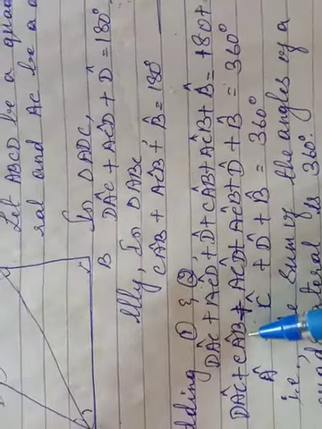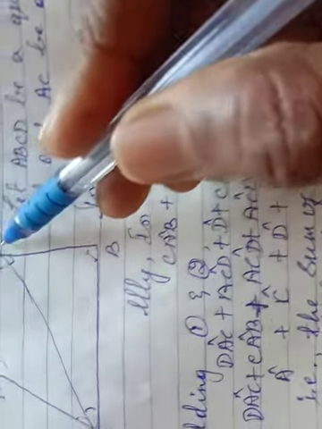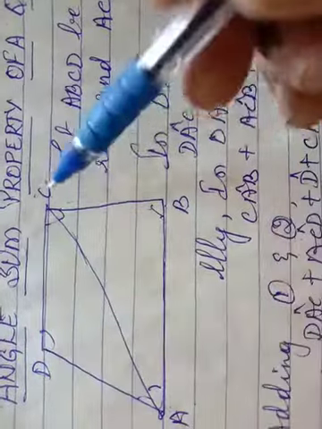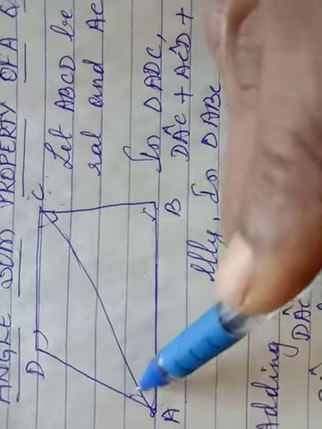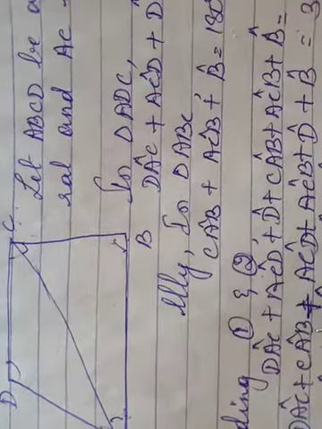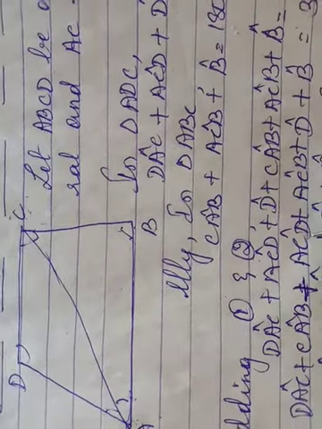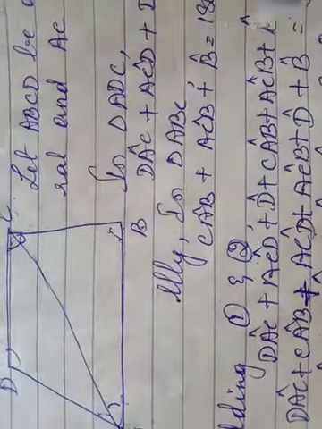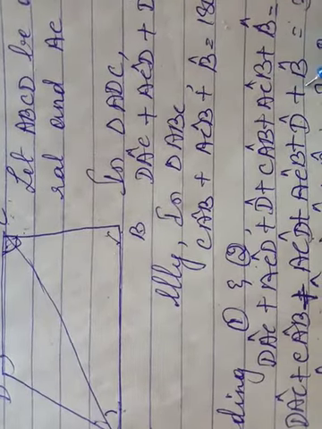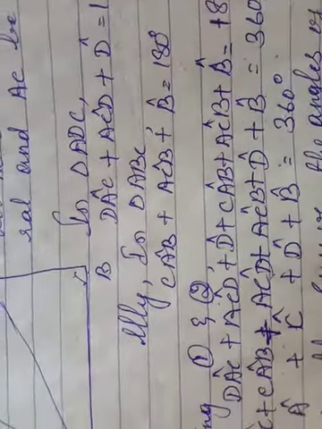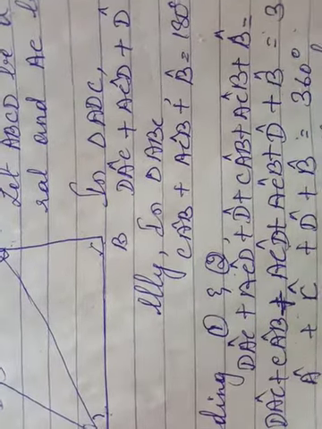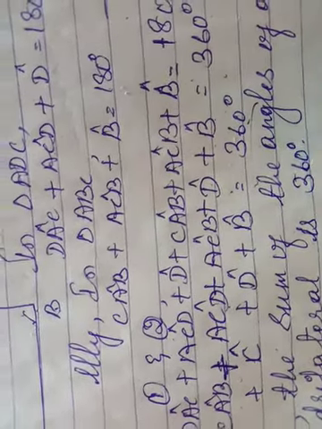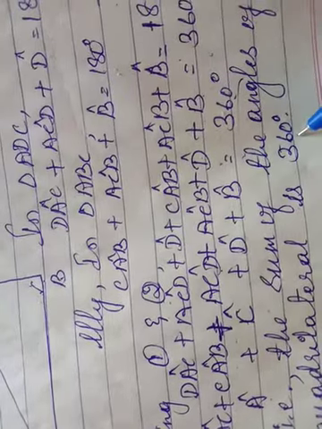Why are we combining DAC and CAB? You can see in the figure that CAB plus DAC together make angle A. Then ACD plus ACB together make angle C. So angle A plus angle B plus angle C plus angle D is equal to 360 degrees. That is, the sum of angles of a quadrilateral is 360 degrees.